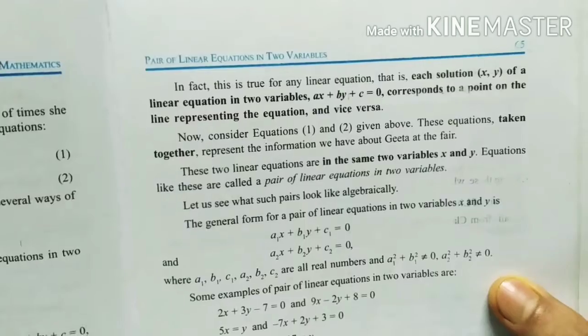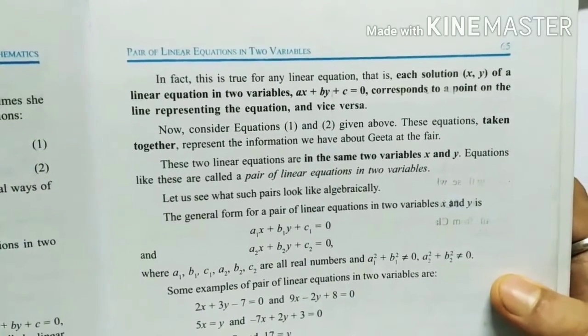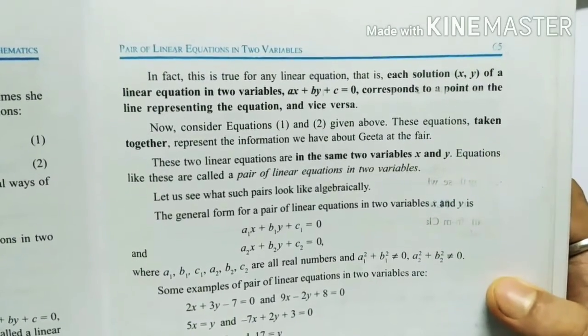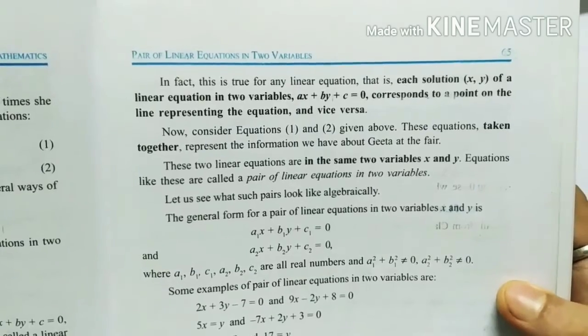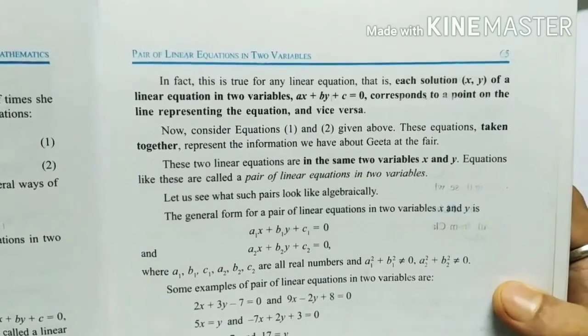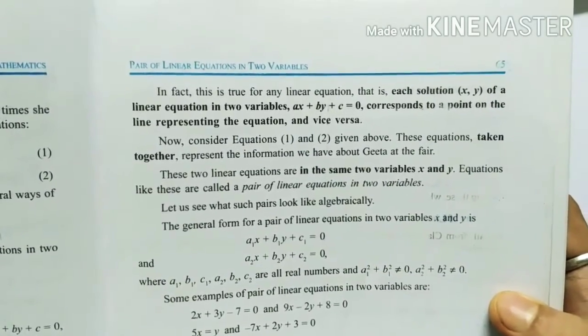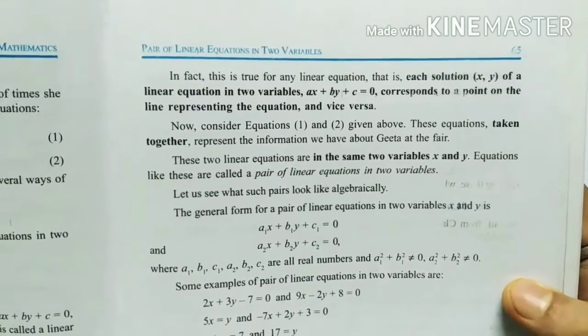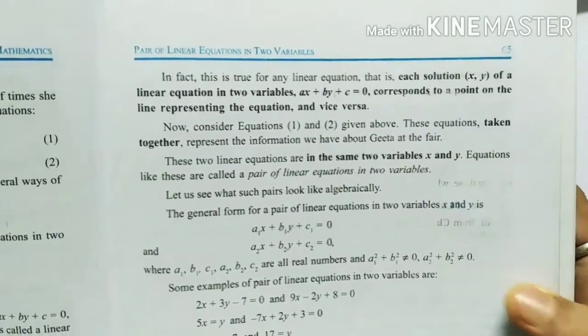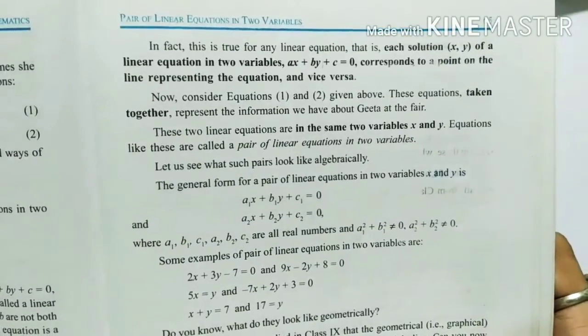In fact, this is true for any linear equation, that is, each solution (x, y) of a linear equation in two variables ax plus by plus c equals 0 corresponds to a point on the line representing the equation, and vice versa. Now consider equations 1 and 2 given above.